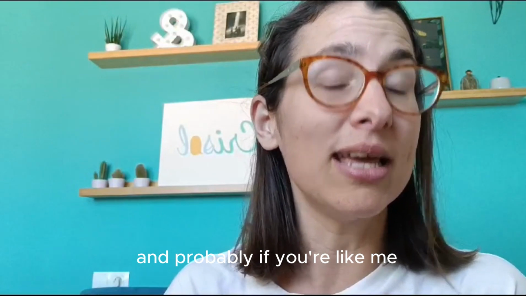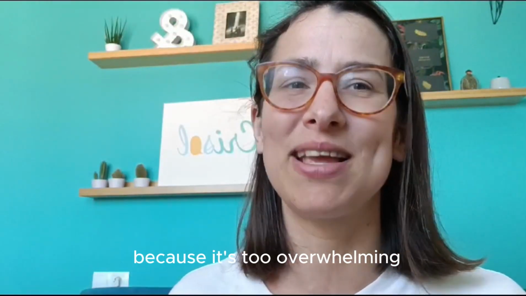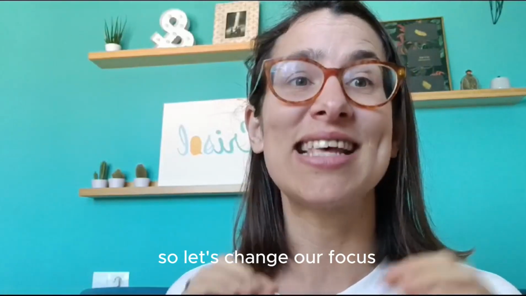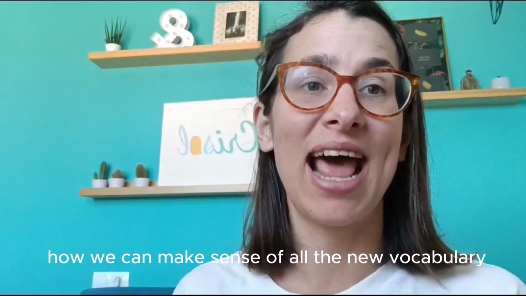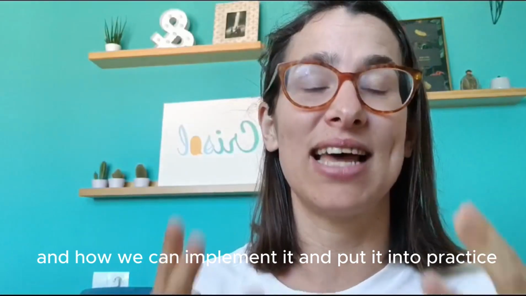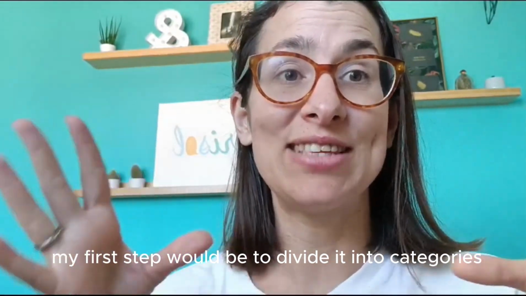And probably, if you're like me, you never open that page again because it's too overwhelming and you don't know where to start. So let's change our focus and let's see how we can make sense of all the new vocabulary and how we can implement it and put it into practice. My first tip would be to divide it into categories.